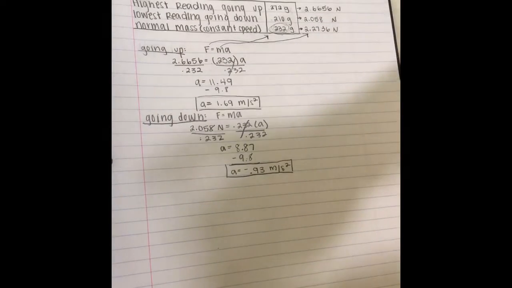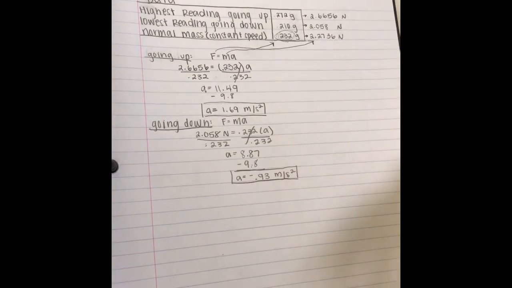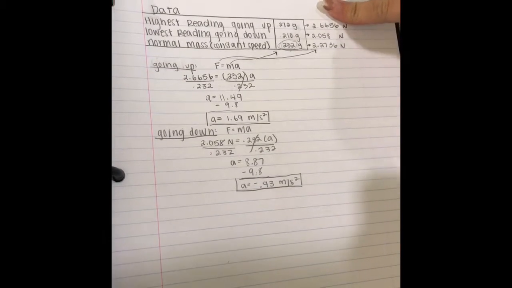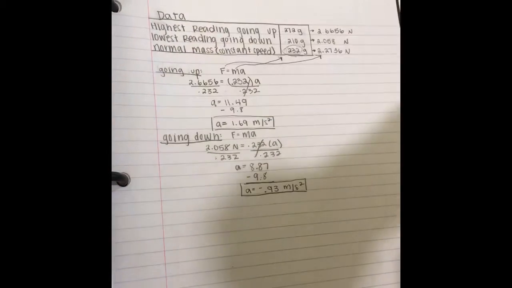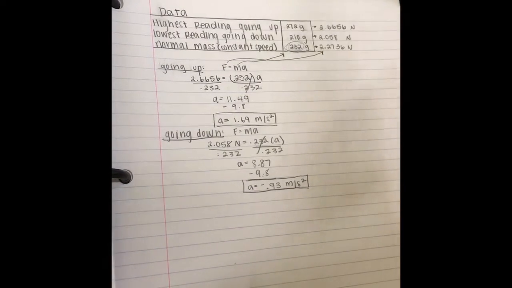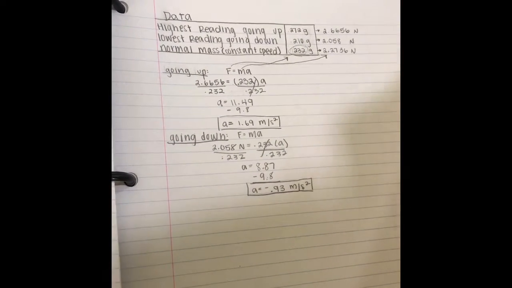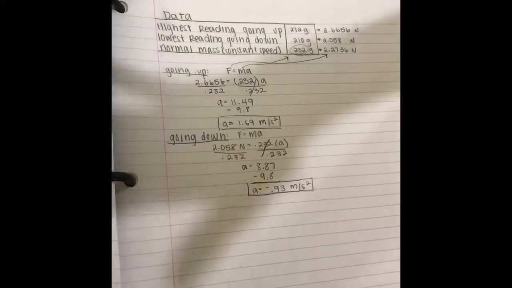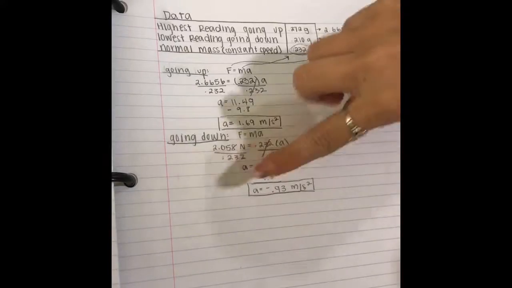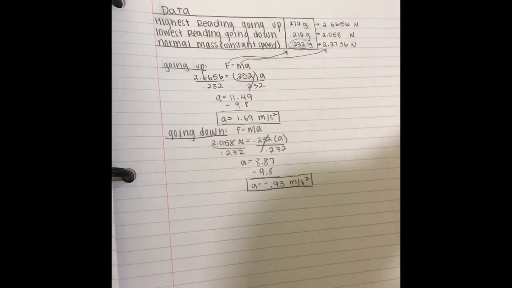We concluded from our hypothesis that we were correct because as we were going up in the elevator, our weight increased and our average acceleration for going up was 1.69 meters per second squared. And our hypothesis for the elevator accelerating down was also correct because as we went down in the elevator, our newtons, or weight, decreased, with an acceleration of negative 0.93 meters per second squared.